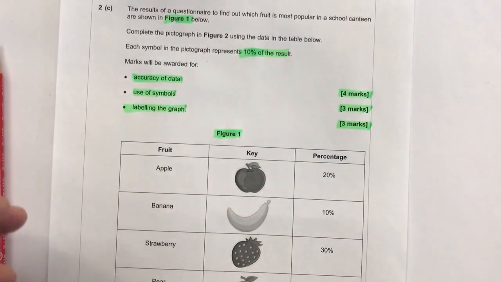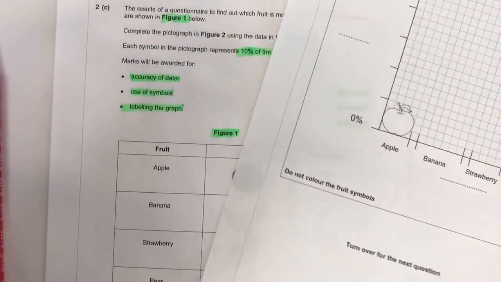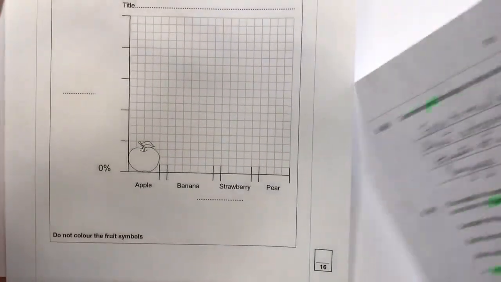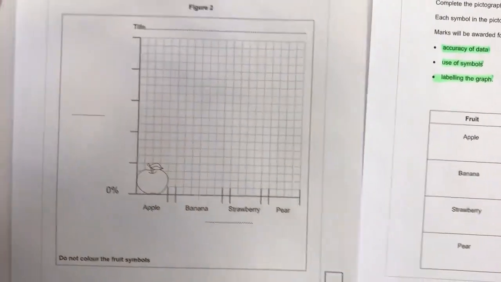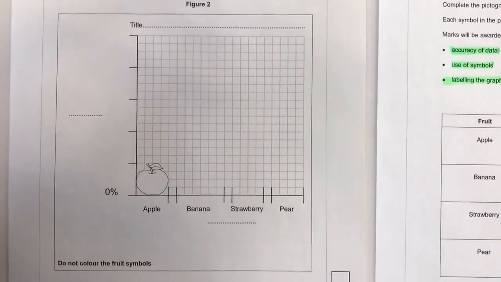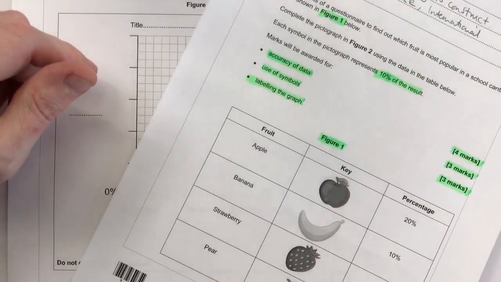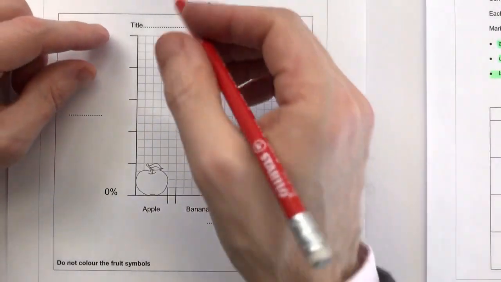So once again with this question, it doesn't ask you to colour at all, just asking you to draw the symbols, and this is the chart that we have been given. Okay, so first thing that we need to do, which is really simple, and this gives you 3 marks, and that is labelling the graph.